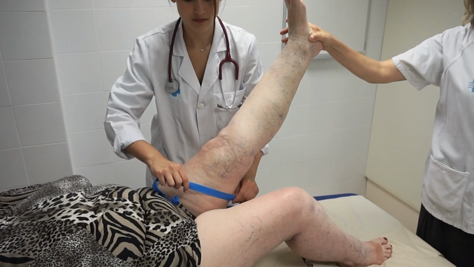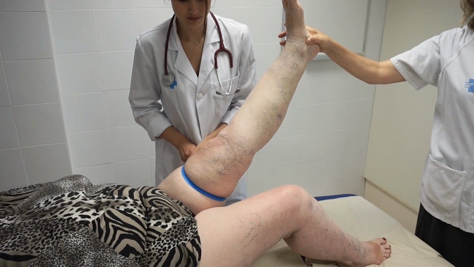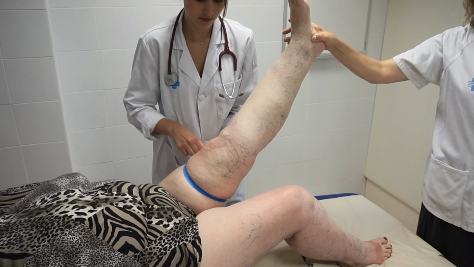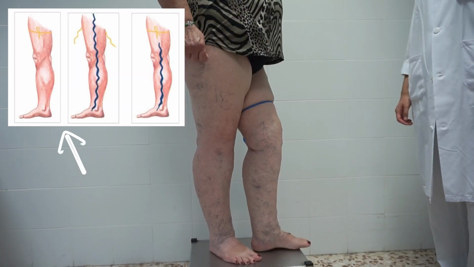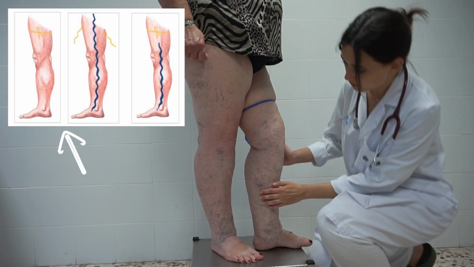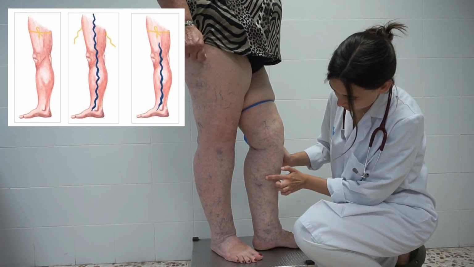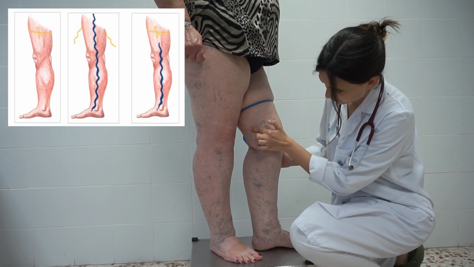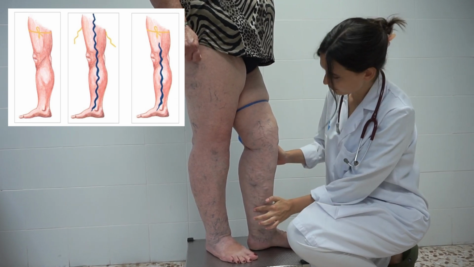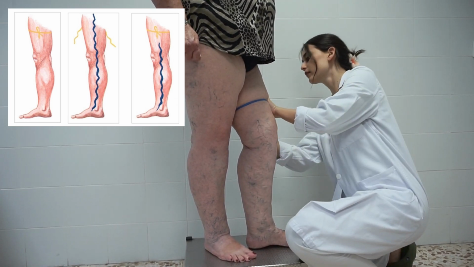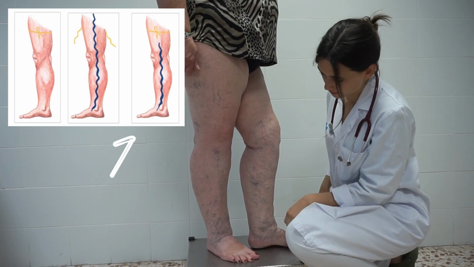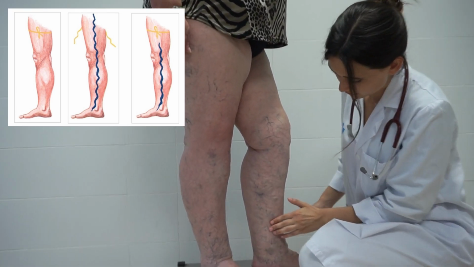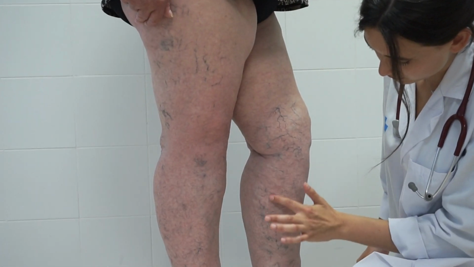The two possible results are: if the varicose veins do not refill, it indicates that the reflux originates from the proximal part of the bandage, suggesting incompetence of the great saphenous vein. When the tourniquet is removed, the varicose veins will refill. If the varicose veins refill while the bandage is still on, it suggests that the reflux is coming from the incompetent perforating veins distal to the tourniquet.